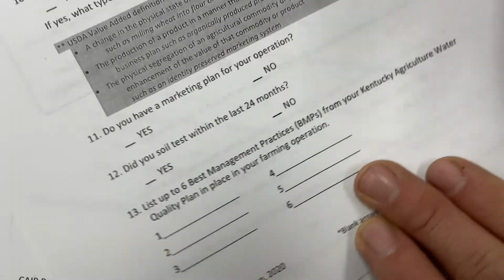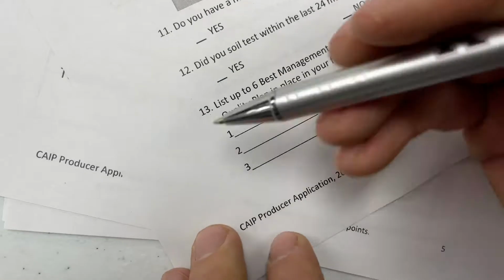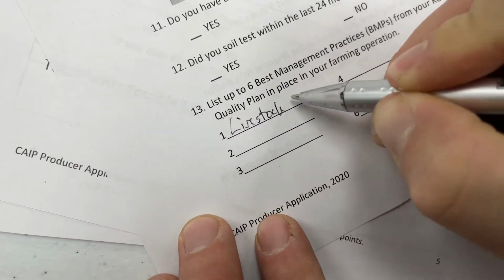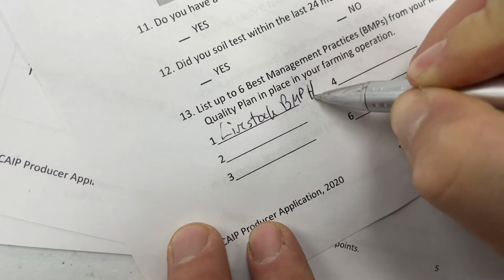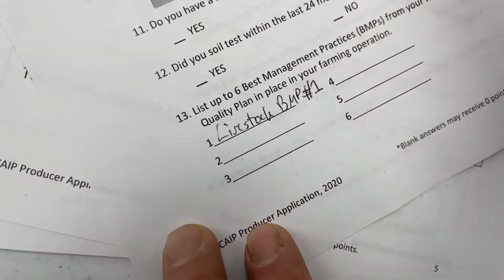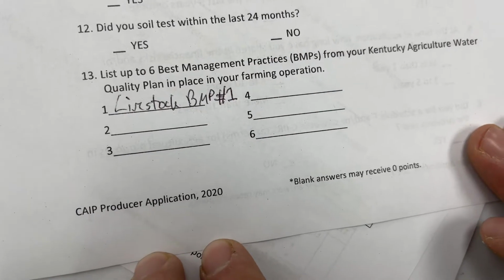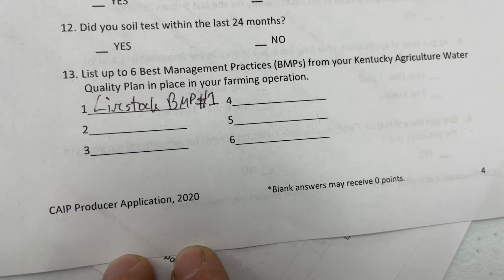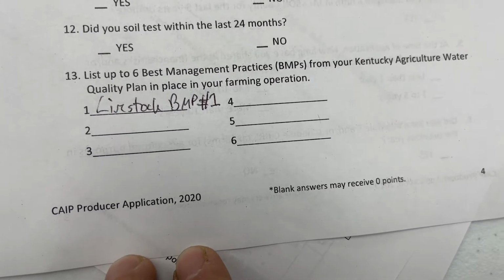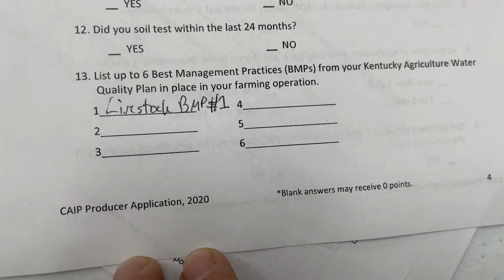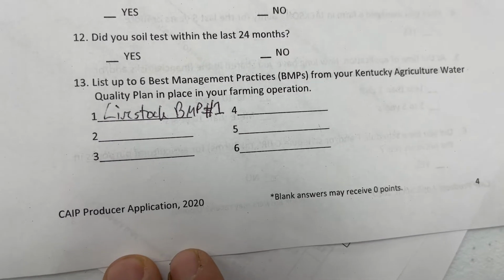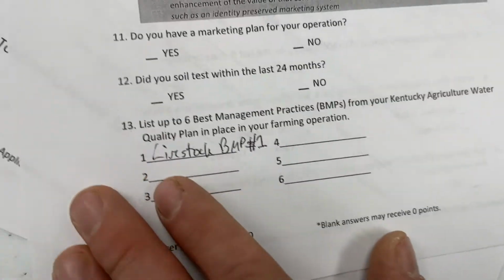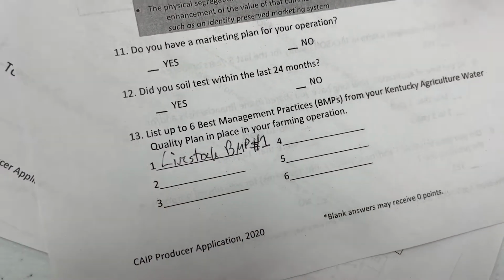So that would be here, you would just write livestock BMP number 1. And that makes it a lot easier for the people who are scoring these applications to know that you are actually doing these best management practices instead of just writing something down, or writing rotational grazing. Well, that may not be exactly right. If you're doing planned grazing, though, it is. So that's why we want to just write the best management practice number down there from this list if that's something that you're doing, okay?